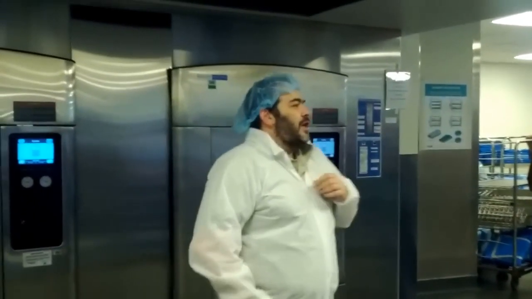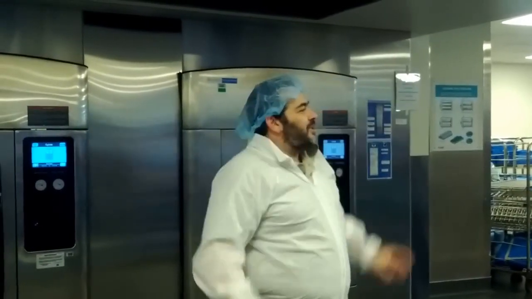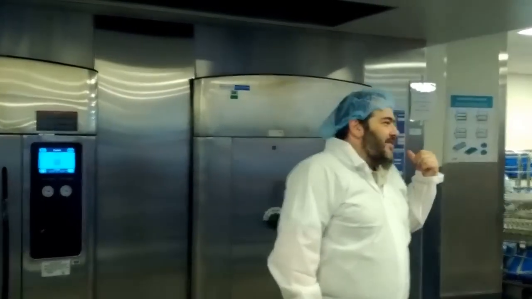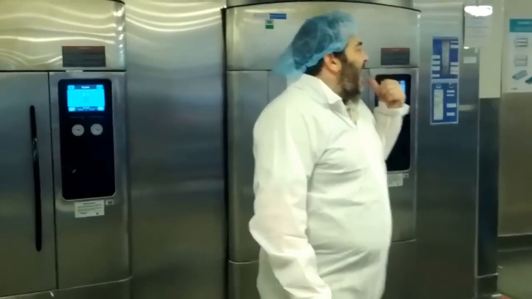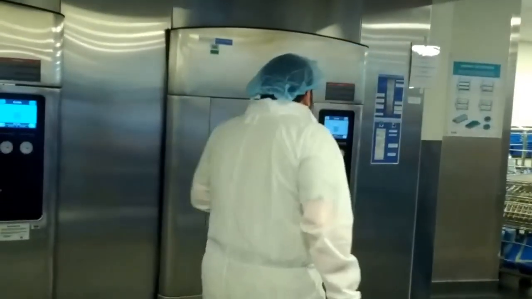Gravity air displacement uses expanding steam to push out the residual air, while dynamic air displacement machines, such as these right over here, use a vacuum cycle to pump the air out of the chamber. So we start off with a vacuum. These are very sophisticated machines.